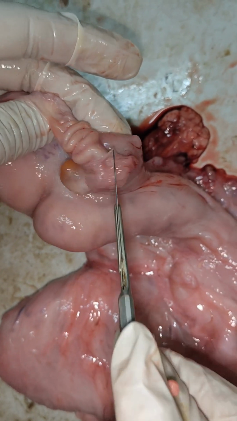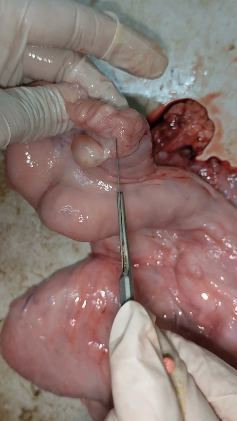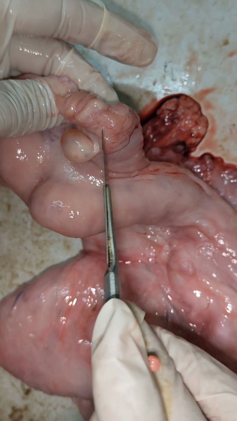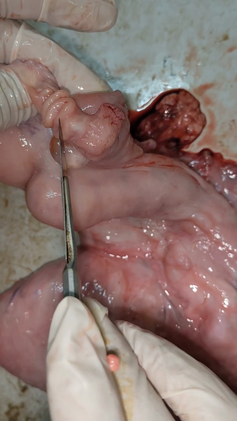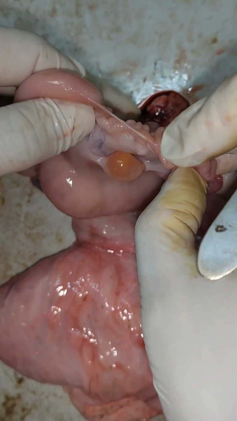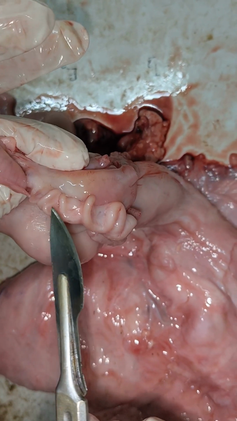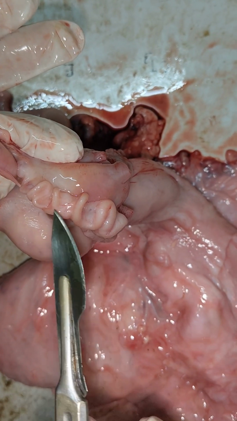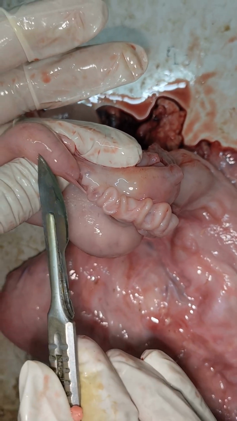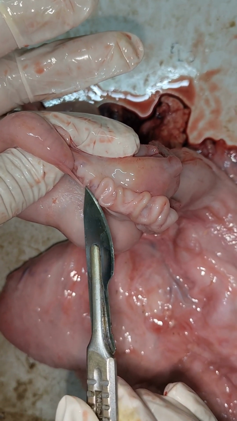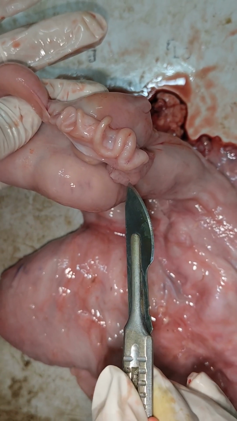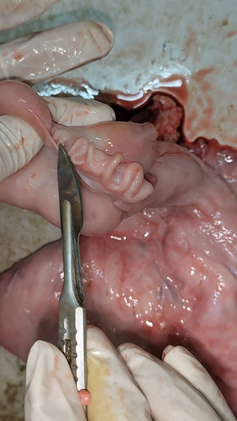The side of the oviduct which is nearer to the ovary is the infundibulum. This middle one is the ampulla, and the one which is nearer to the uterine horn, you can see it is going here. You can see the tortuous nature total. This is the uterine horn. So this one is the isthmus. So infundibulum, ampulla and isthmus.